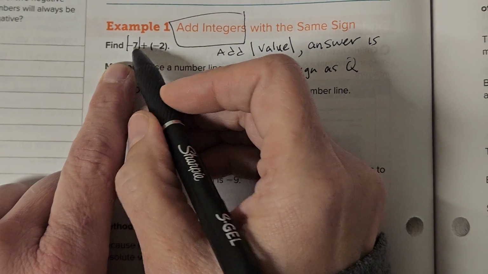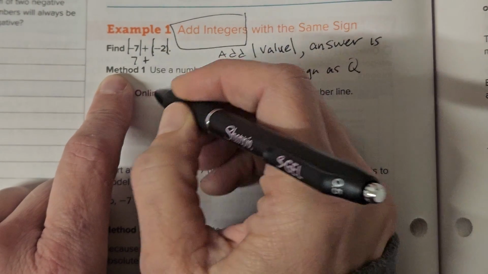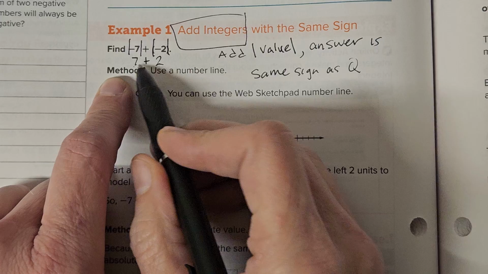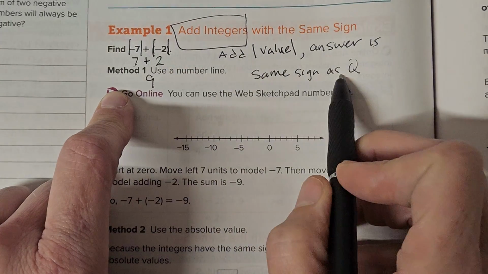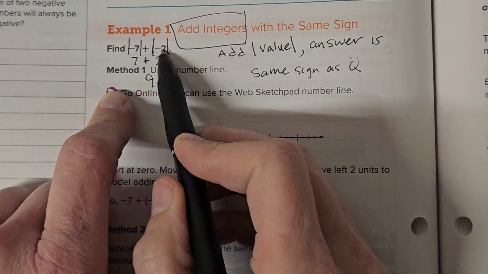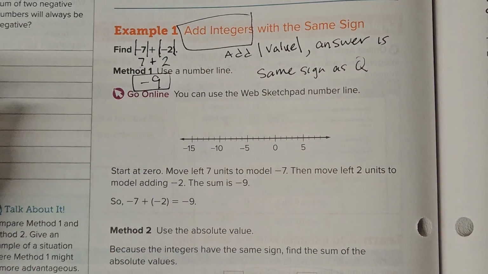So in this case, the absolute value of -7 is written like this. And how far is -7 from 0? 7. How far is -2 from 0? It's 2. 7 plus 2 is 9. And then the answer is the same sign as the question. Well, the question were negatives, so the answer is negative. So it would be -9.